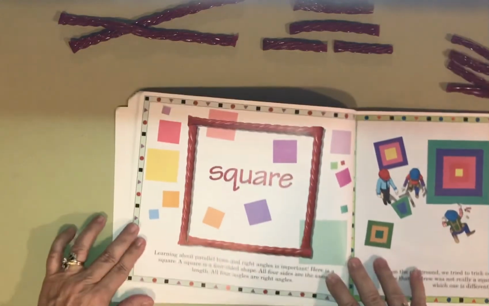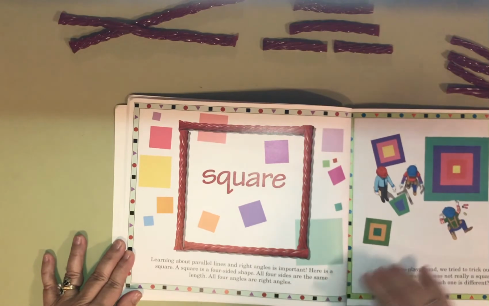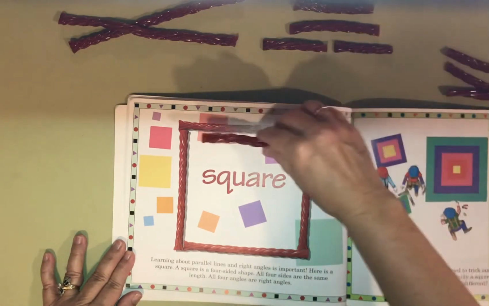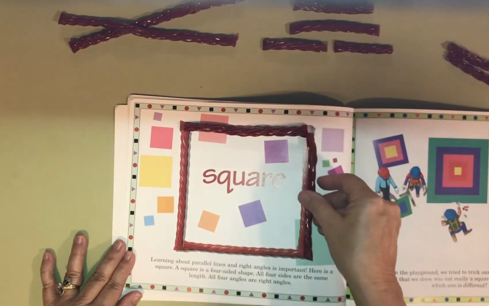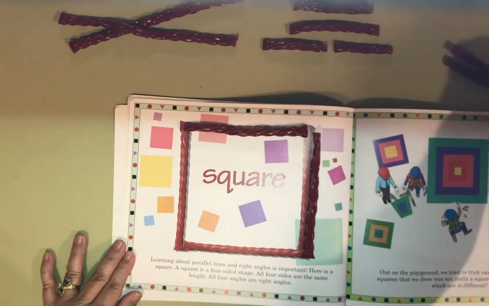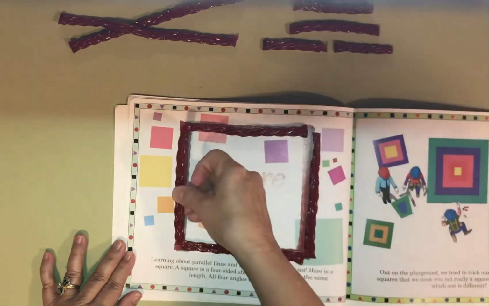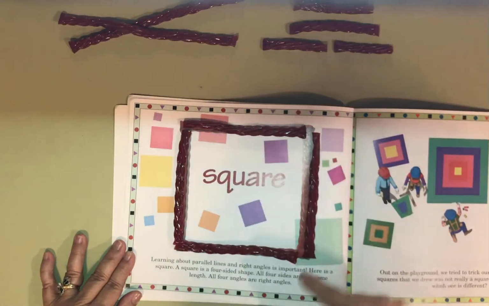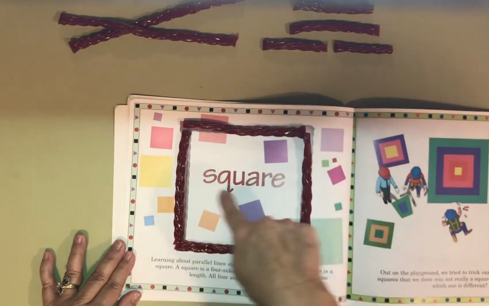Learning about parallel lines and right angles is important. Here is a square. A square is a 4-sided shape. All 4 sides are the same length. All 4 angles are right angles. And that's a square. 4 sides, 4 right angles.